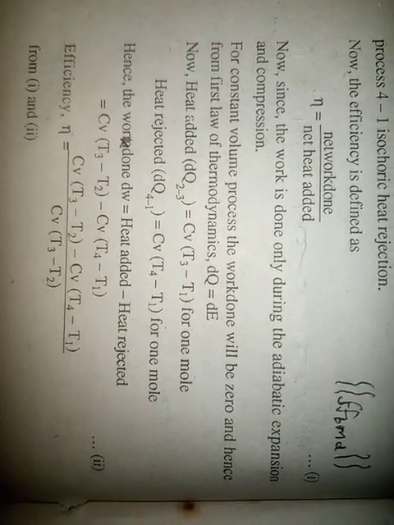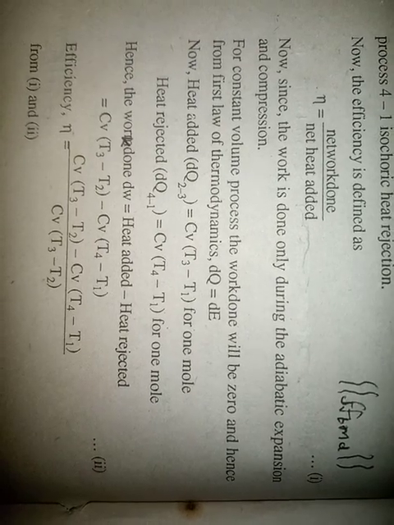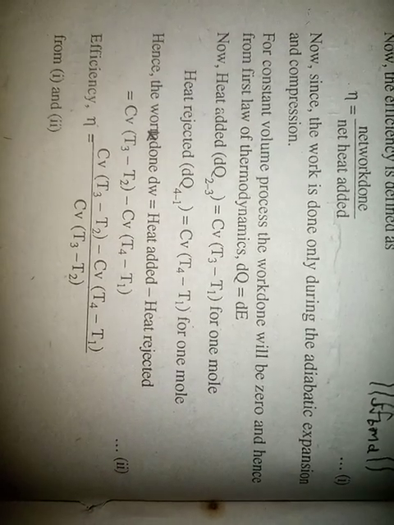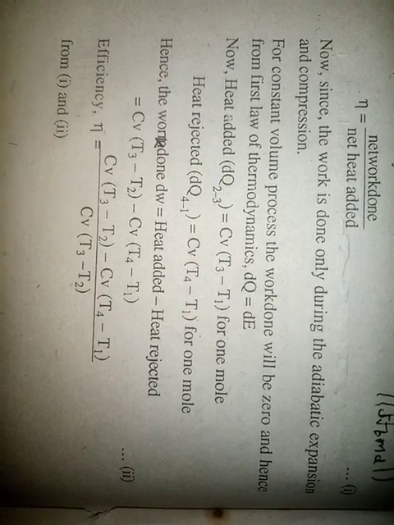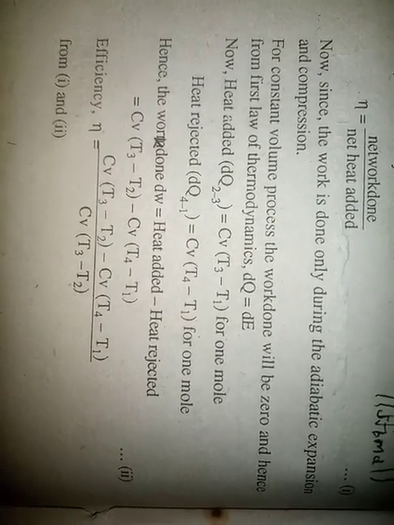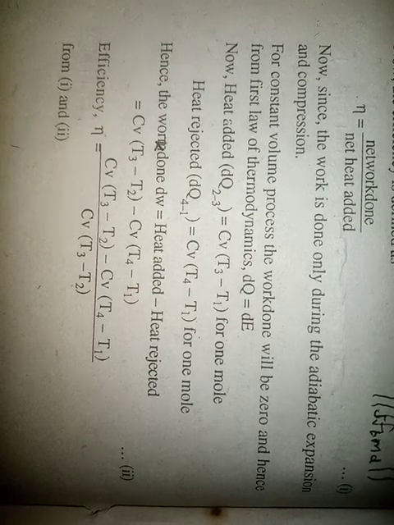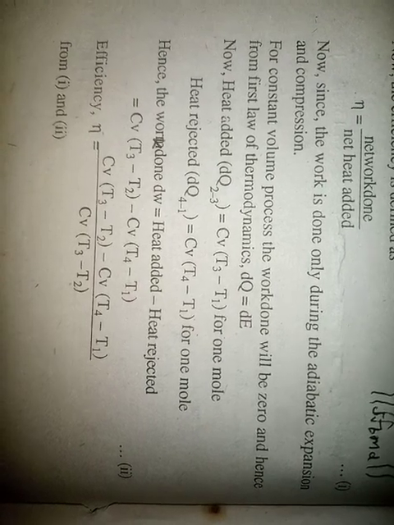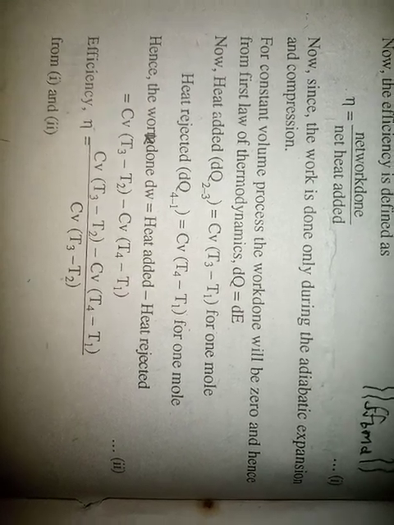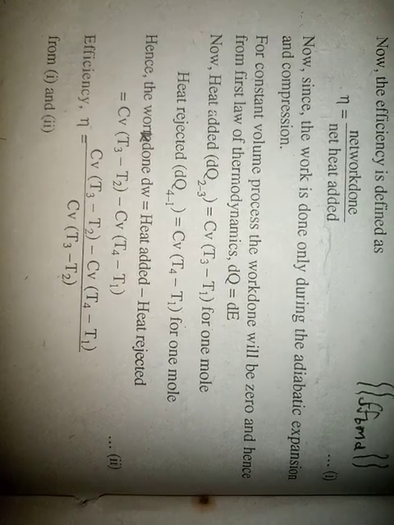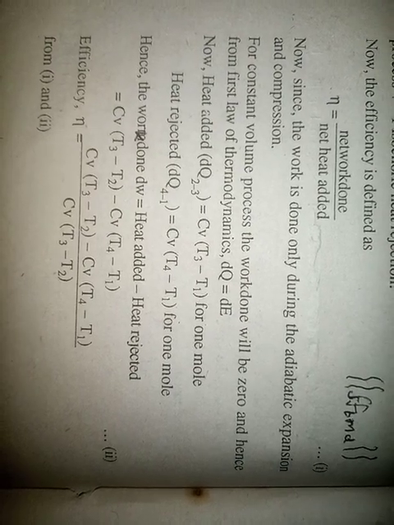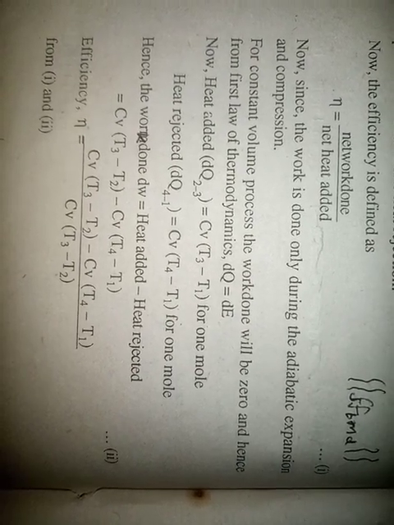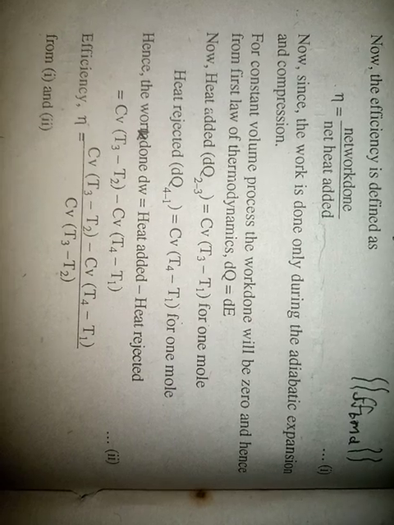Hence, the work done dW equals heat added minus heat rejected, equals Cv (T3 minus T2) minus Cv (T4 minus T1). Now efficiency eta equals net work done divided by net heat added, Cv (T3 minus T2) minus Cv (T4 minus T1), divided by Cv (T3 minus T2).